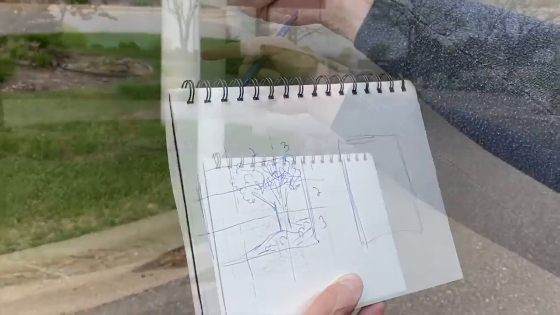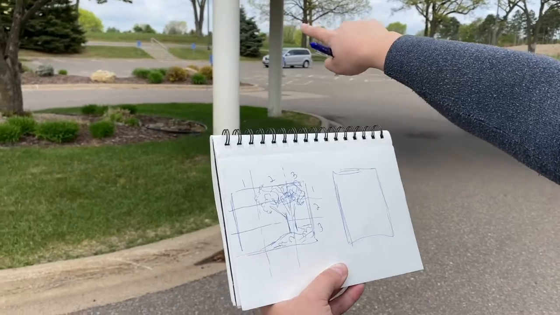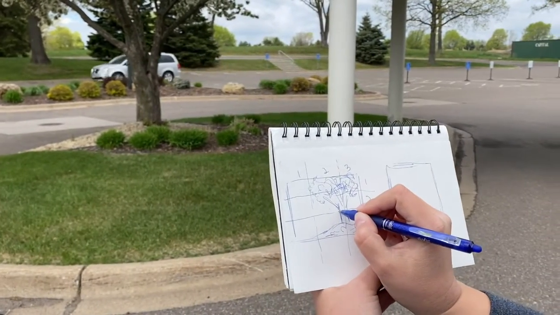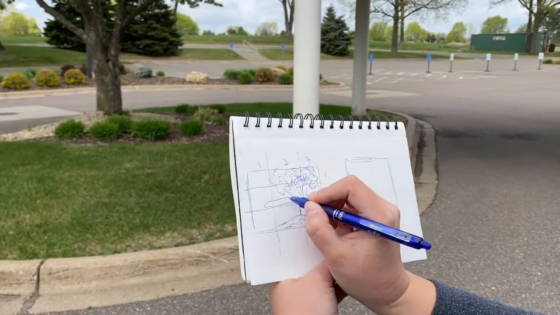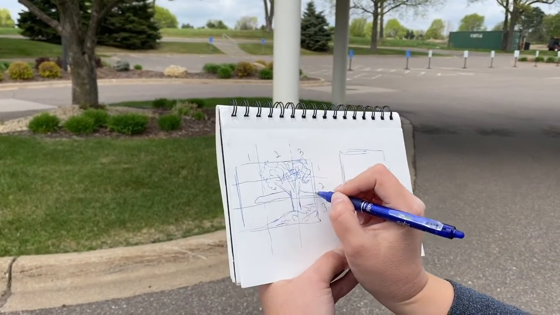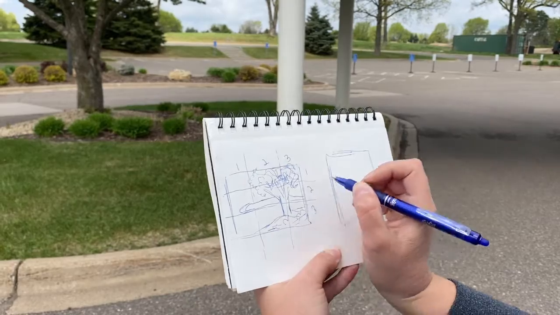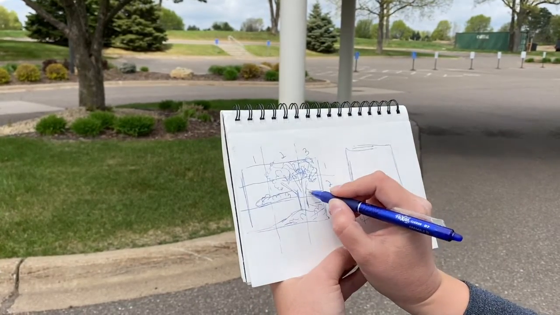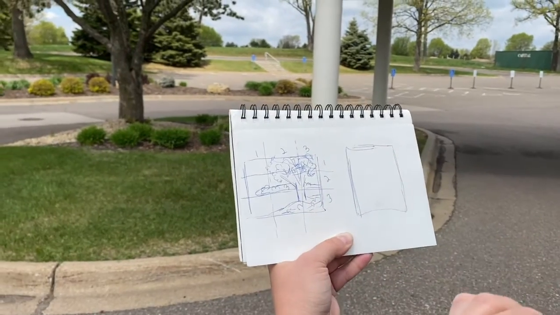Now let's look at our middle ground. Our middle ground has the bushes right there. So I'm going to draw a line that shows kind of where that patch of bushes is going to be, and maybe just draw a couple of bushes, knowing that there's going to be a lot more in there when I take the picture.